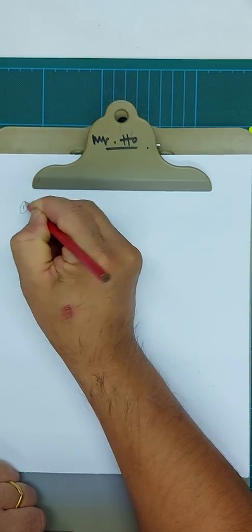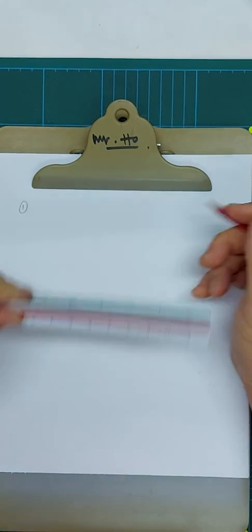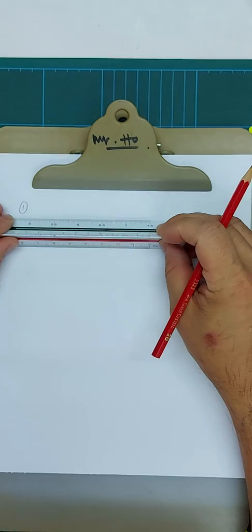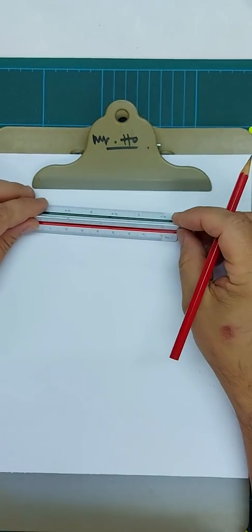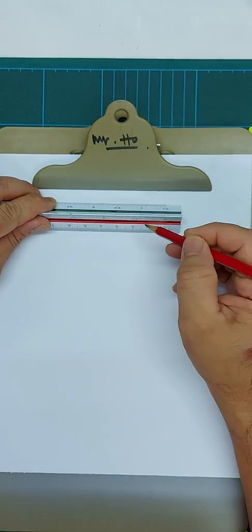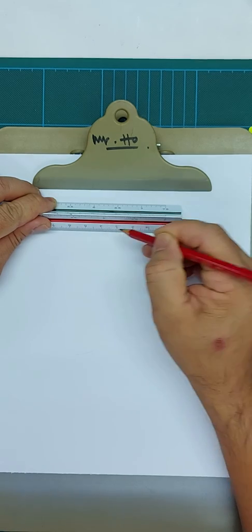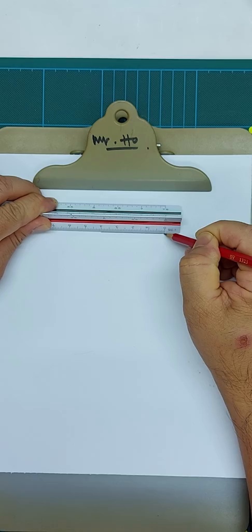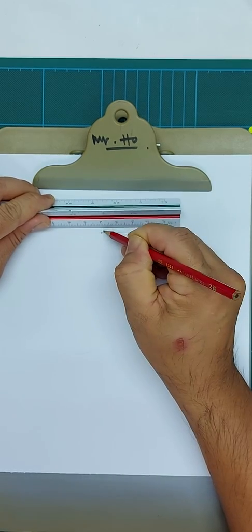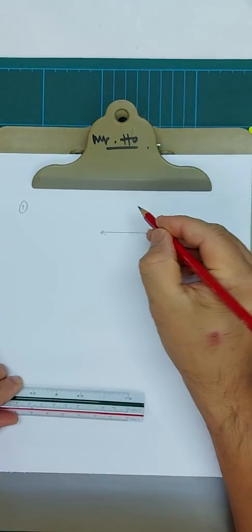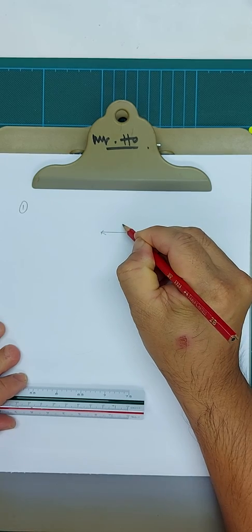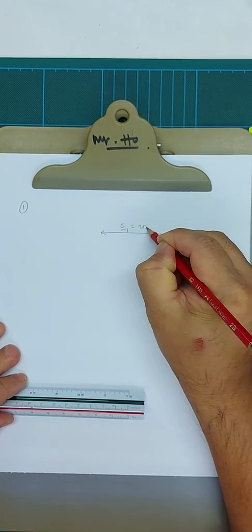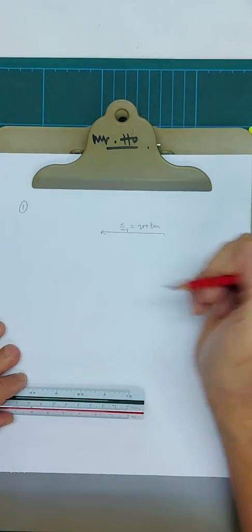So for question number 1, the first one is 200 km west. Let's say I don't go to scale. So this one is 200, let's say. This is our west direction. That is the displacement. Displacement number 1 is 200 km west.